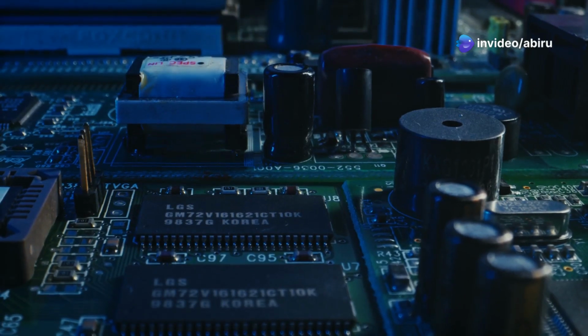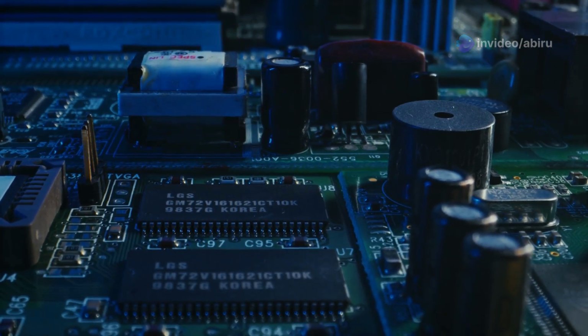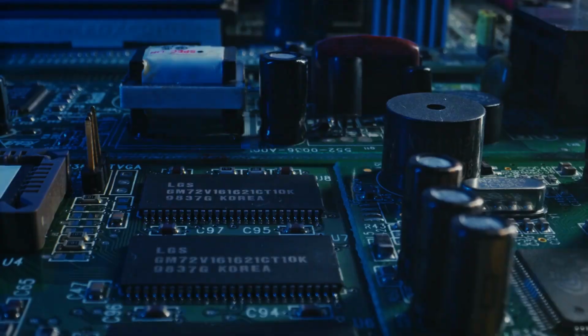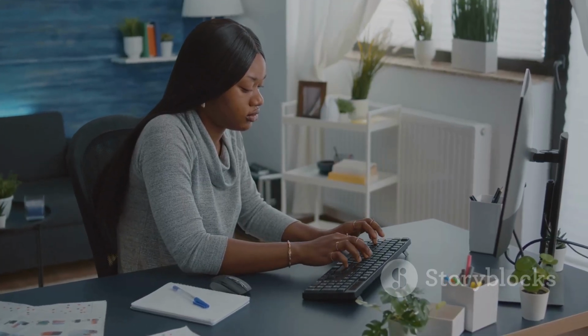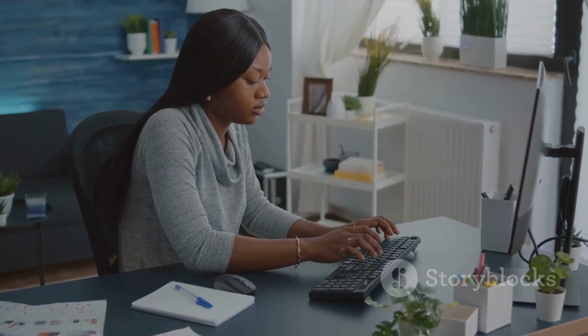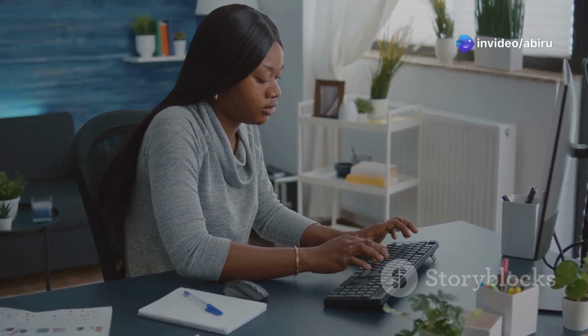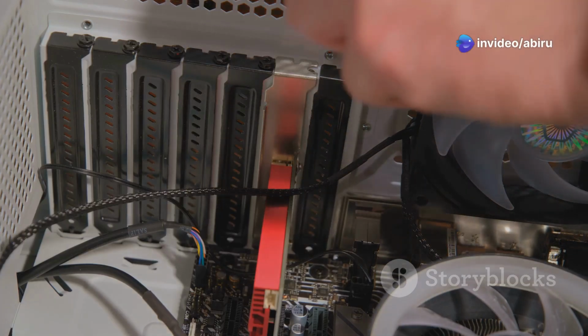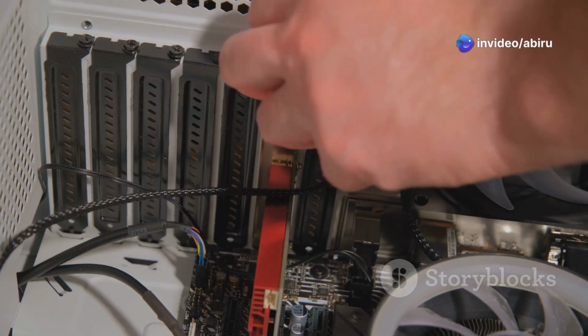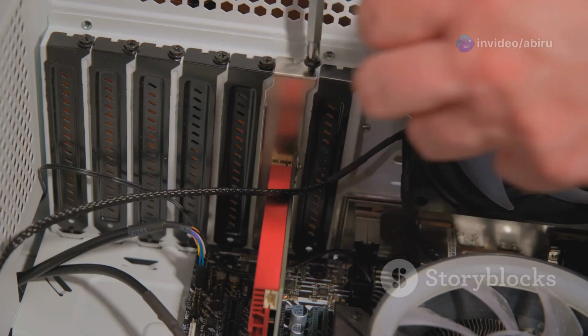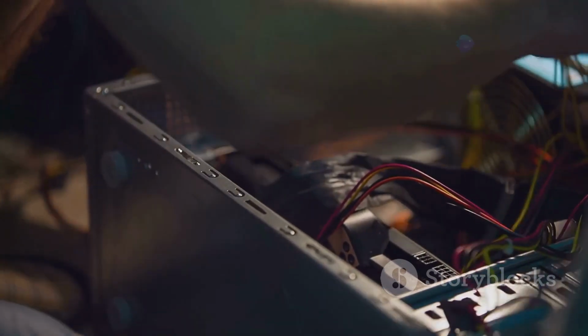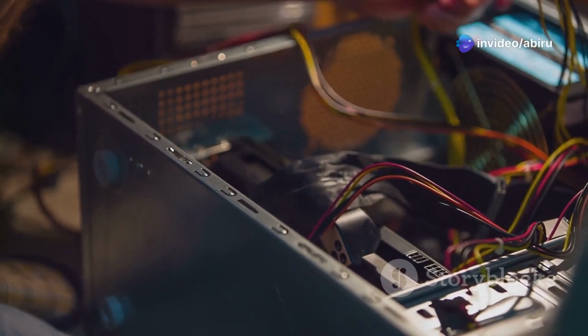These components work together in perfect harmony to make your digital world come to life. From the keyboard you use to type to the screen you're reading this on, each part plays a crucial role. Understanding these components can be incredibly beneficial, even if you're not training to be a computer scientist. Knowing how your computer works can help you troubleshoot problems, choose the right upgrades, and gain a deeper appreciation for the technology we use every day.